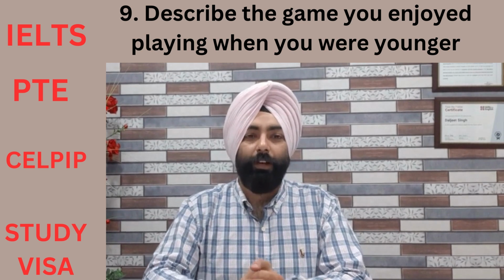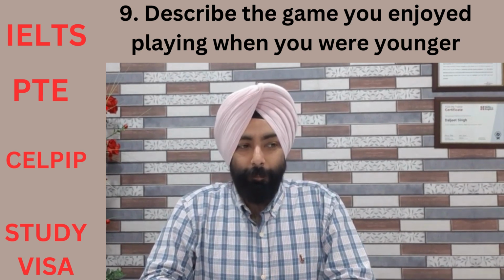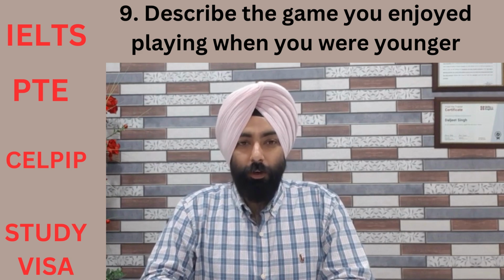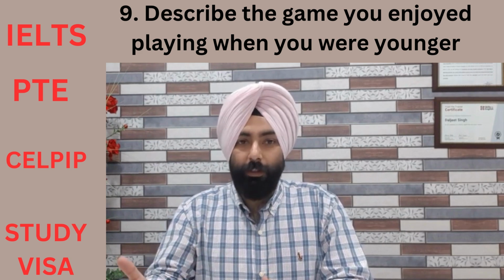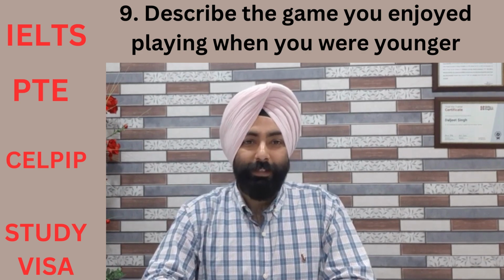Yes, whenever there was a match in the ground, we used to play it with the leather ball. At that time, I was an all-rounder. I used to bowl first, I used to bat first. So that was the game that I used to play when I was a child.